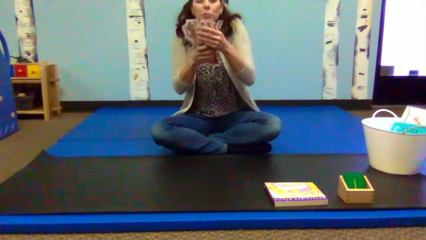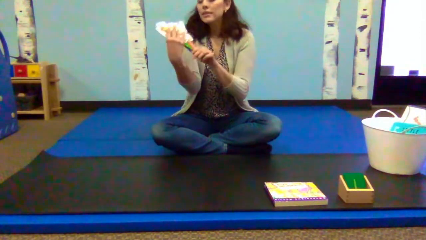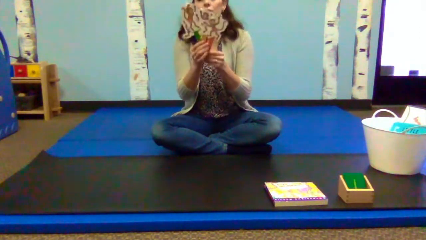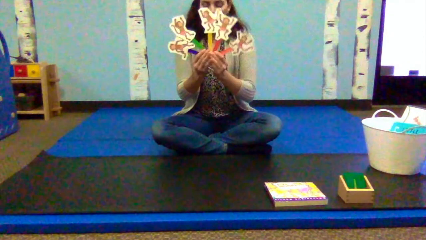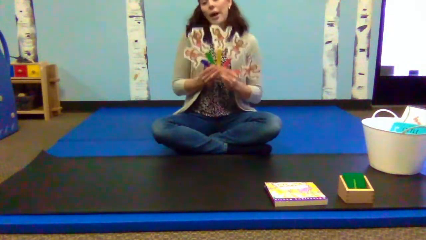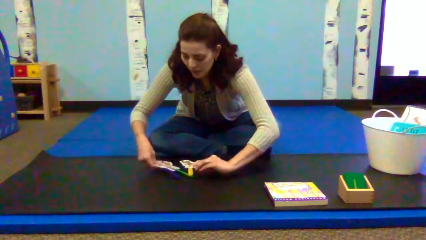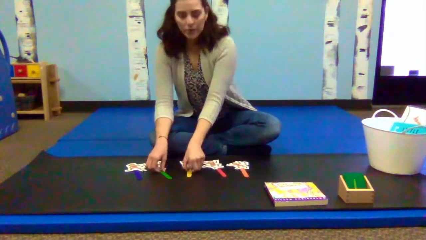I like having the popsicles because it allows me to hold all of these at one time. Otherwise, they would be all jumbled together like this, and you can't see them, and you can't see how many there really are, so the popsicle sticks help to fan them out. So once you sing the song, the child is familiar, and you have these popsicle sticks out and ready, you're going to start to reference numbers with these.